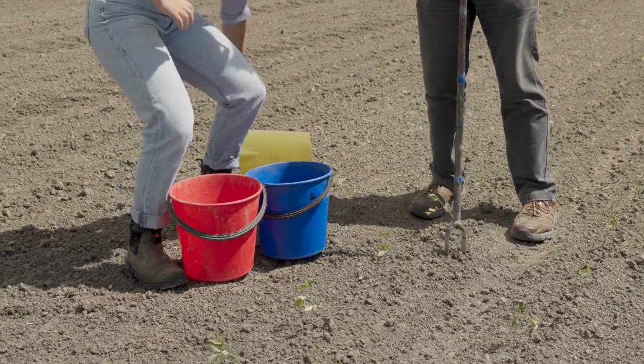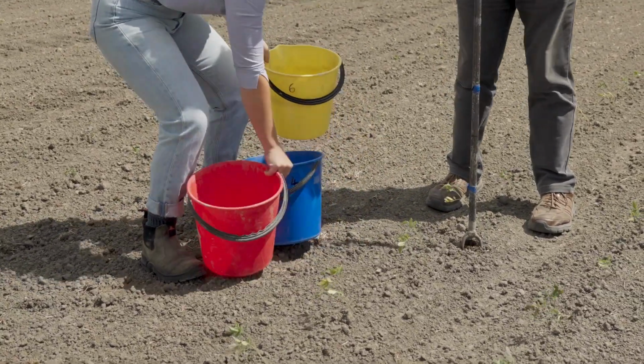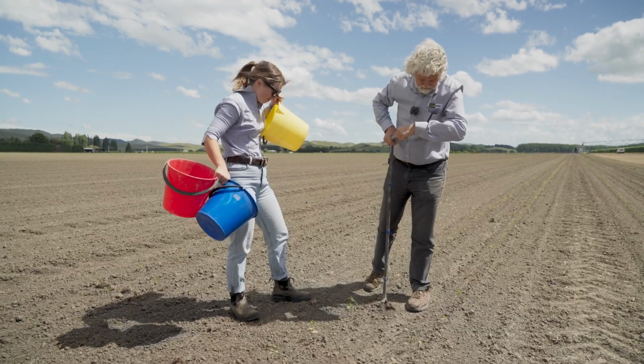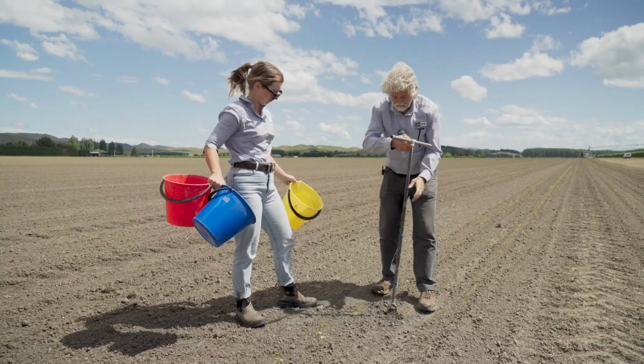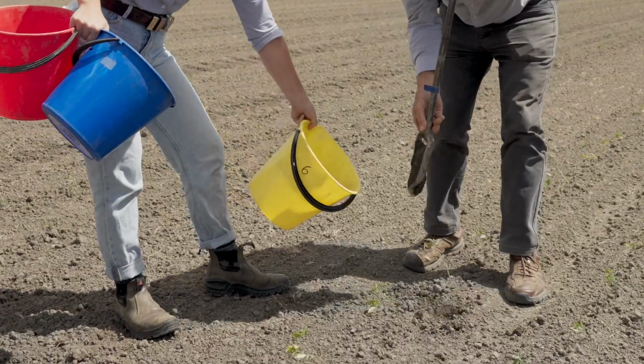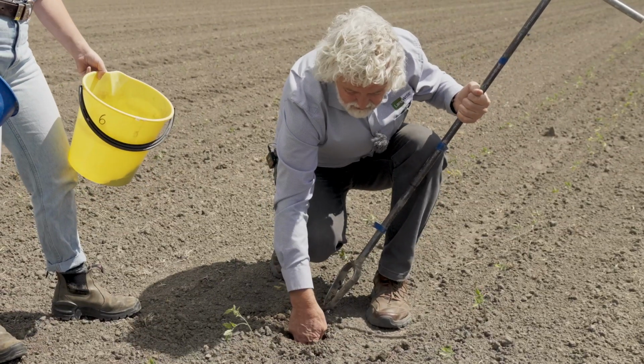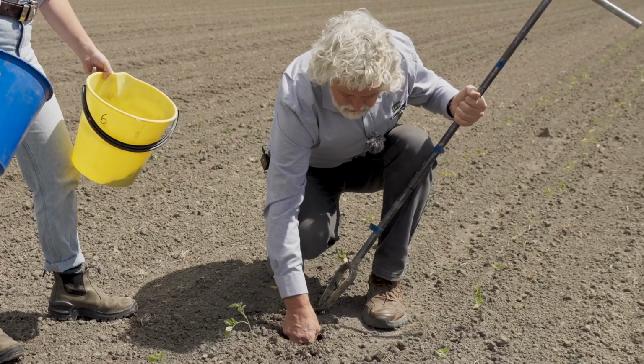So just wind this in, grab the buckets before they blow away. And that's 150 millimetres deep. Right. So that sample goes into there. Some of that fell in, so I've got to get rid of that, because that's not what I'm measuring with the next lot.